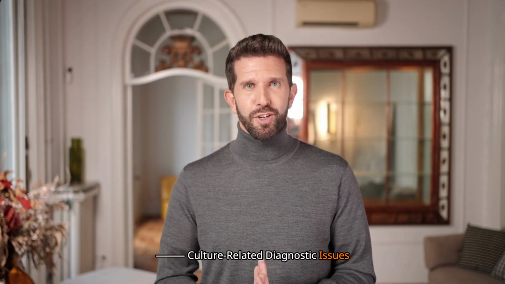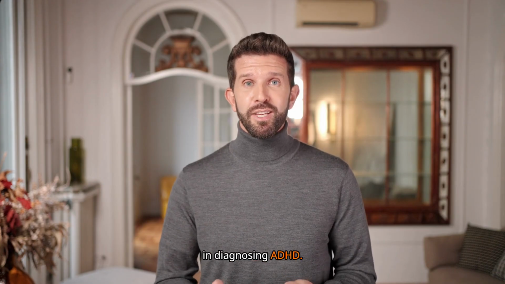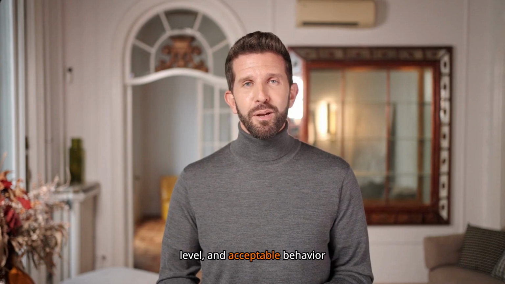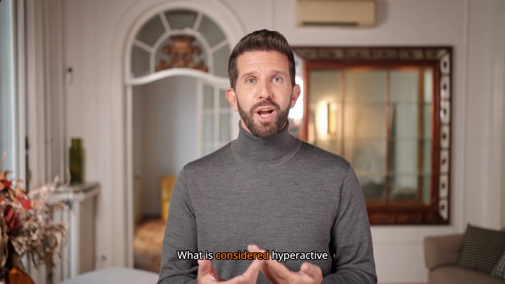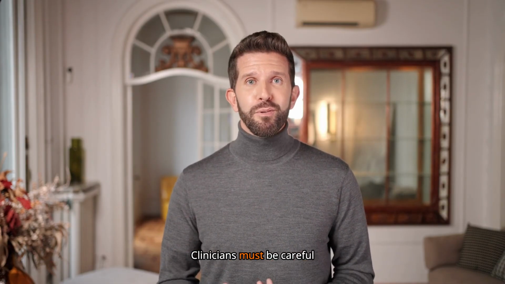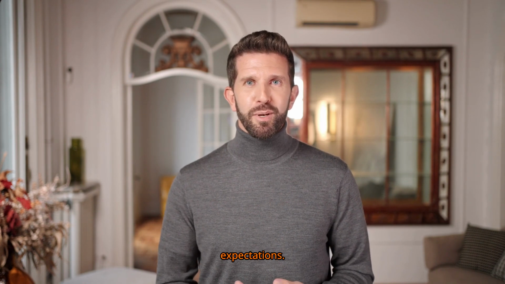Culture-related diagnostic issues. Cultural context is important in diagnosing ADHD. Norms about attention, activity level, and acceptable behavior vary between cultures. What is considered hyperactive or impulsive in one culture might be seen as normal in another. Clinicians must be careful not to overdiagnose or underdiagnose based on cultural expectations.